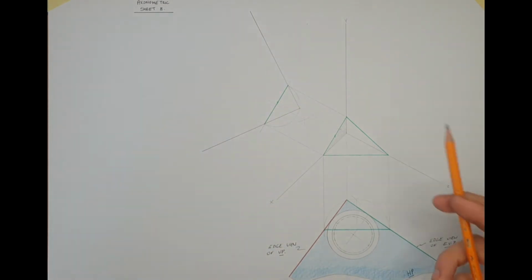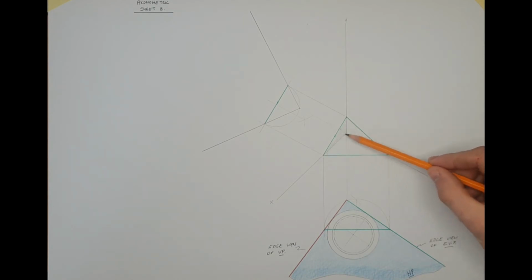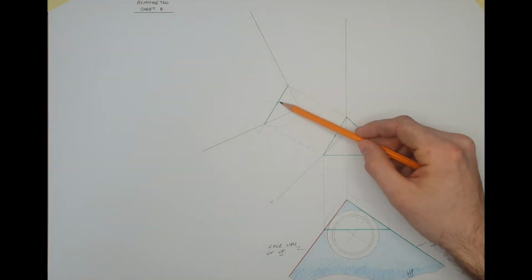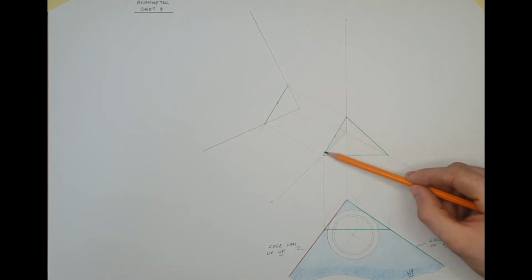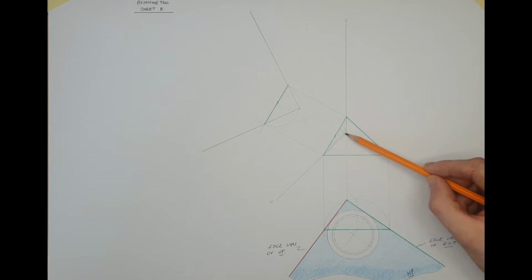What I've now found is this triangle here as a true shape. That is a true shape right there of what the triangle looks like under the trace heading into the corner.